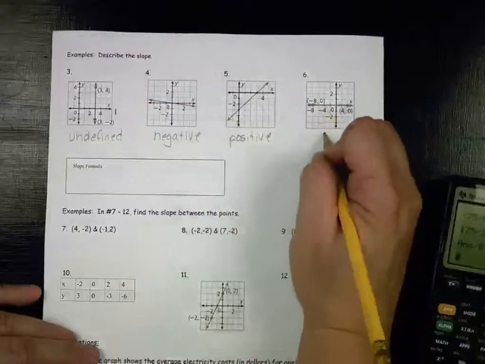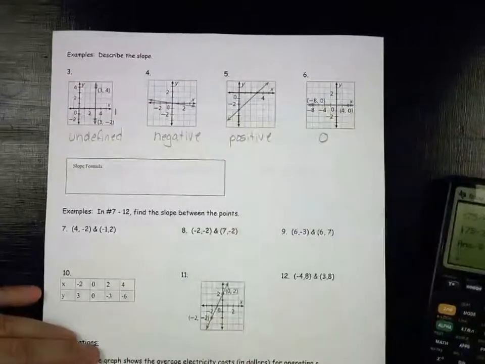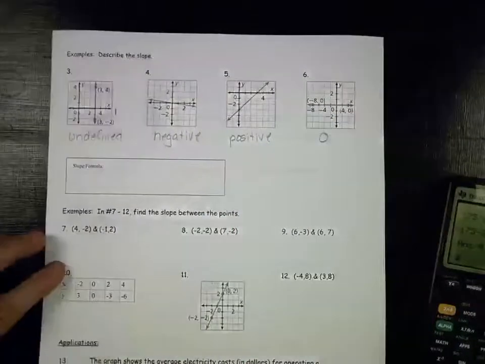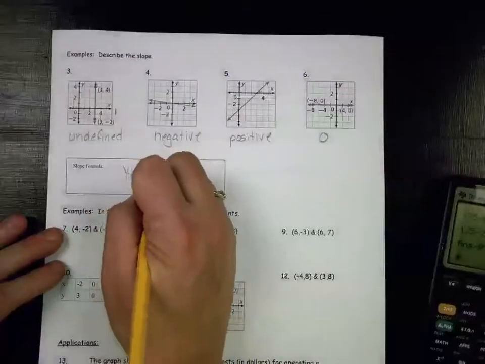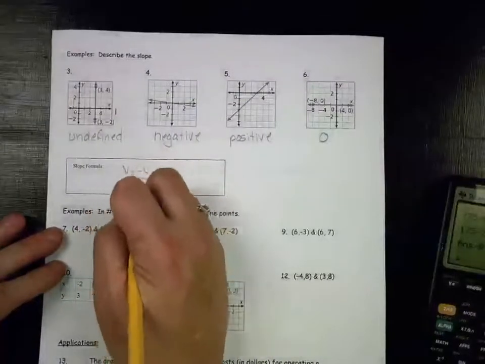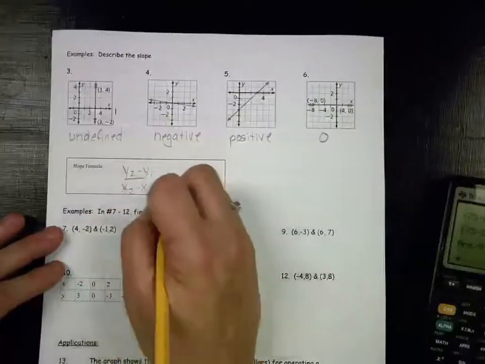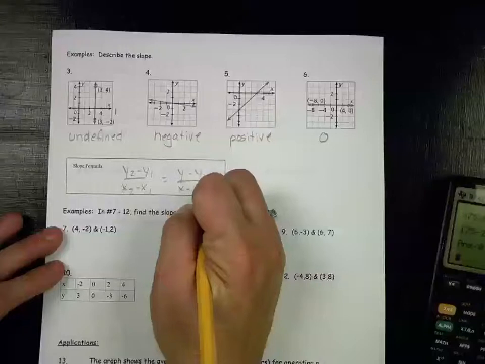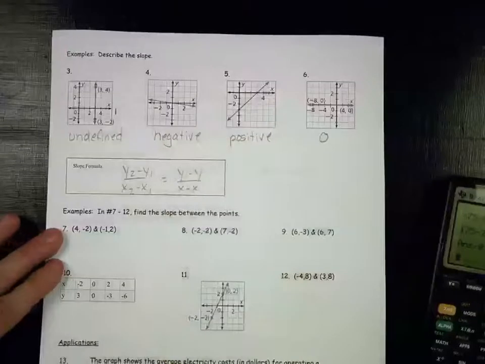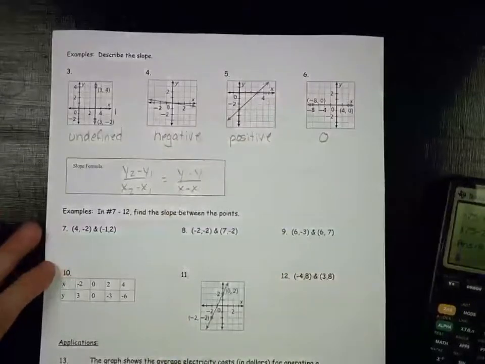And right straight across is 0 slope. Again, our slope formula, y2 minus y1 over x2 minus x1. And if you prefer, y minus y over x minus x.